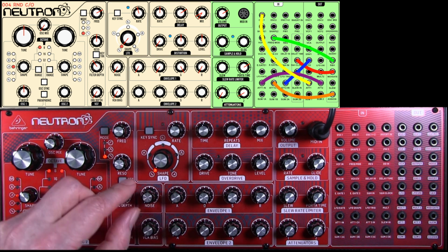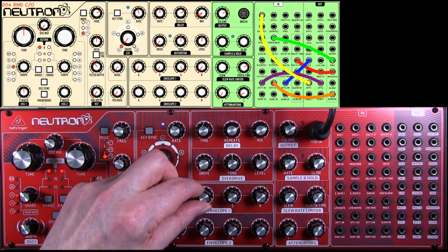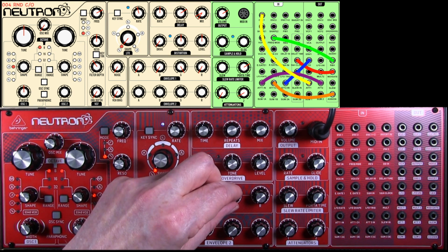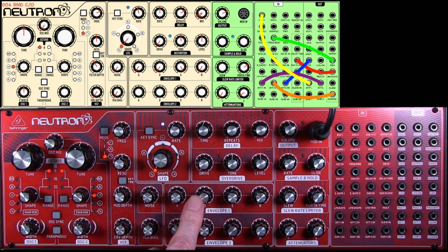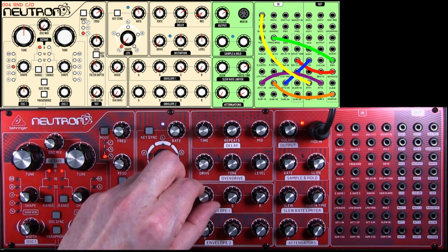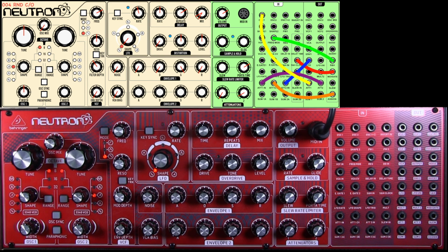and then we've got the two envelopes. So envelope number 1 is at the default setting. So you can either have the decay, the second knob along, either fully up or fully down. It doesn't really actually make any difference. And we're not using envelope number 2.